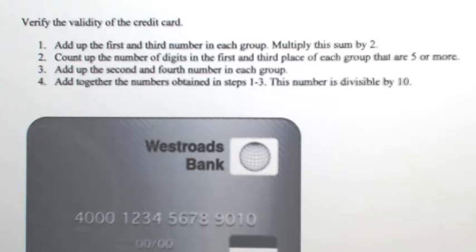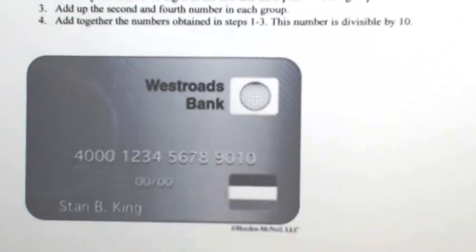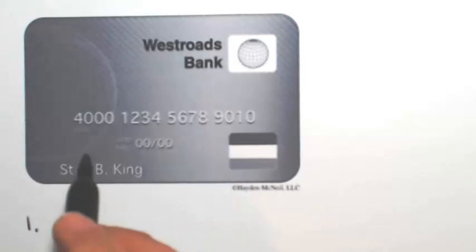To verify the validity of a credit card, we're going to follow this four-step method. The first step is to add up the first and third number in each group, and then multiply that sum by 2. So the first thing we're going to do is add up the first and third number.